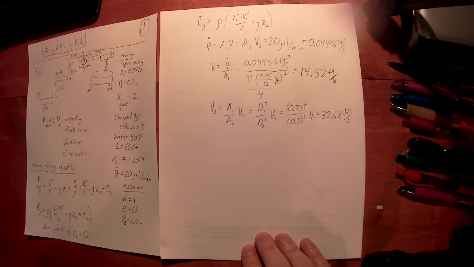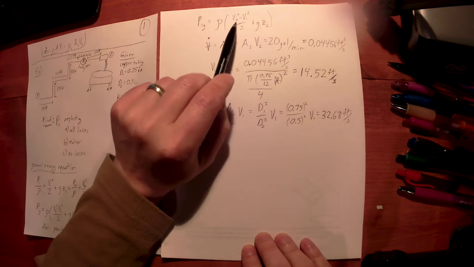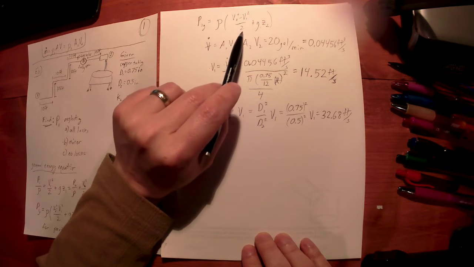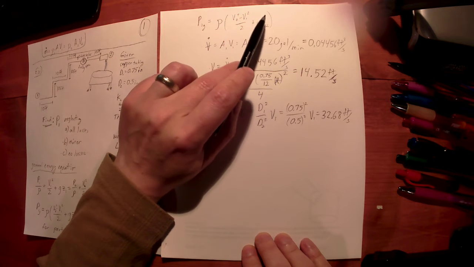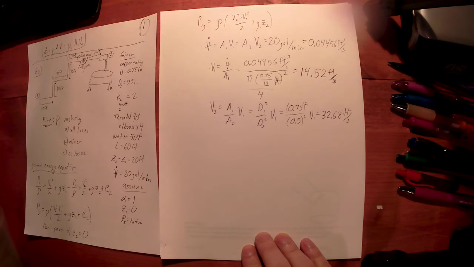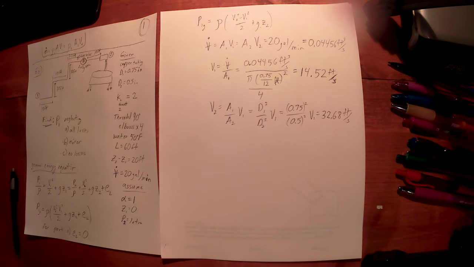Now, what are we going to do from there? Well, what are we trying to do? We're trying to go back up here and find the pressure. So now I've got speeds. I know the Z value. I need to go find a density. Well, go in the textbook, go look up the density. And while we're there, let's go ahead and get a mu value.